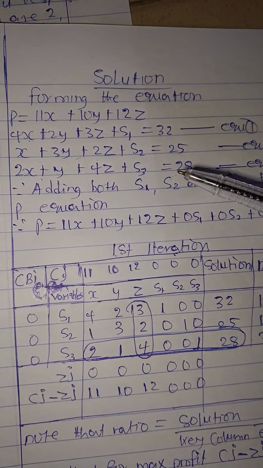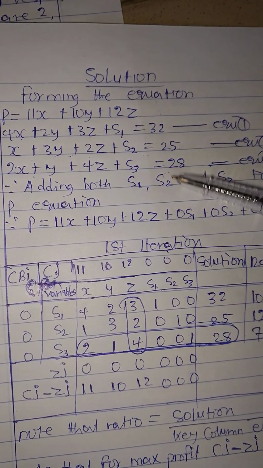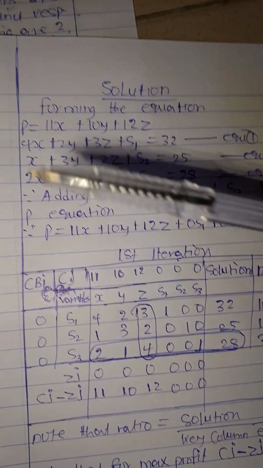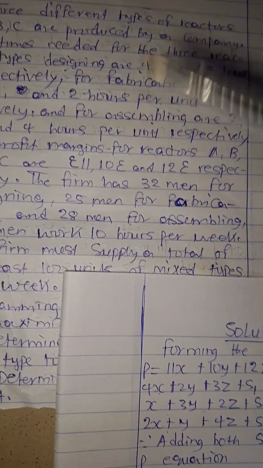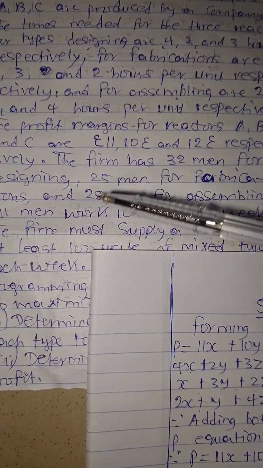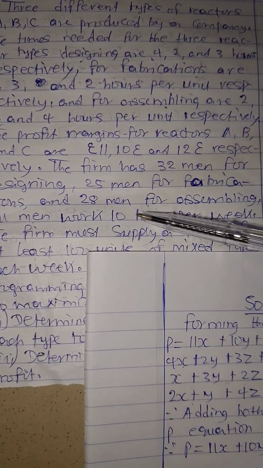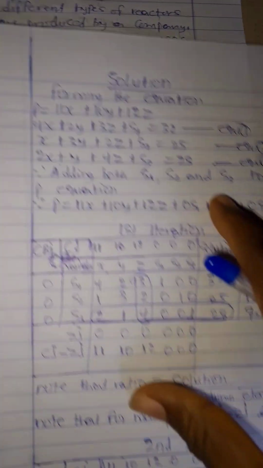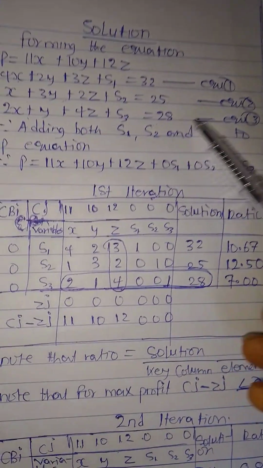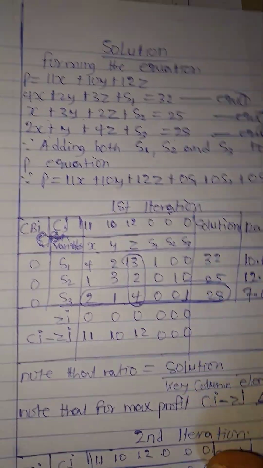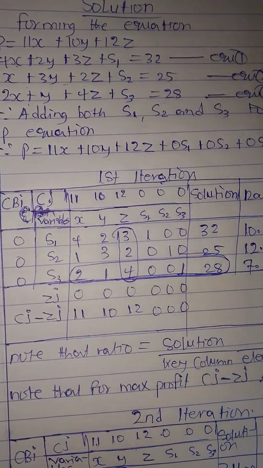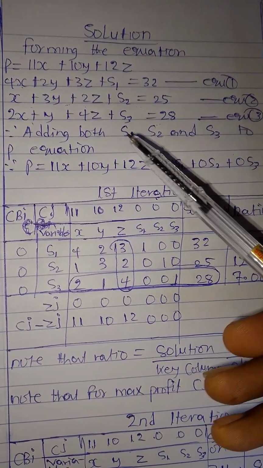So which is equal to the total unit for the assembly. Then the total unit for the assembly, we have it as 28 men. That is 28 men for assembly. So that is this, which is equal to 28. I call this equation 3.